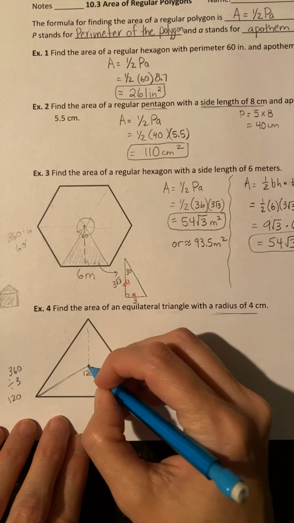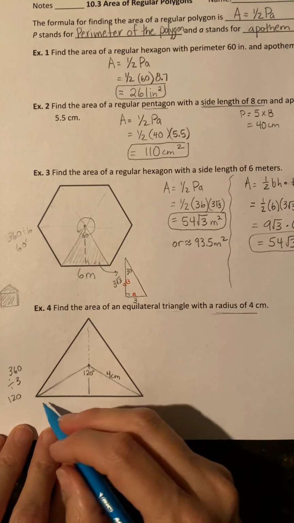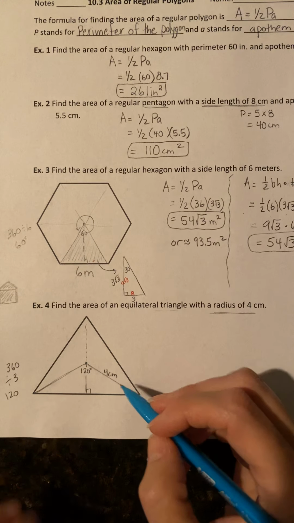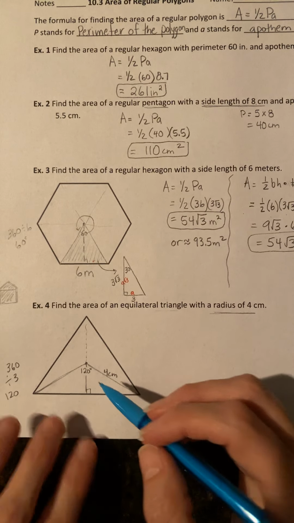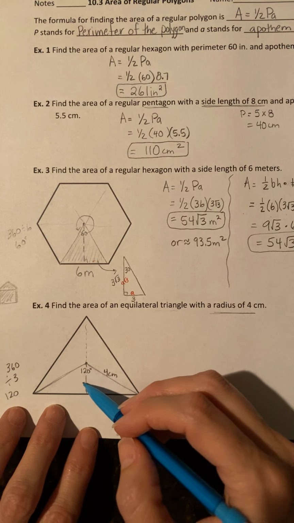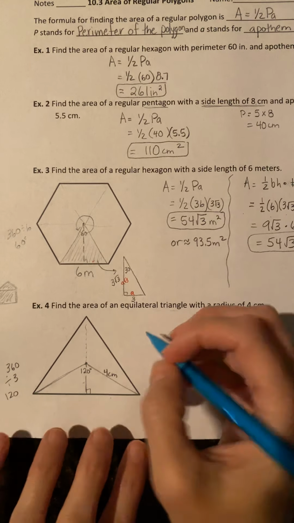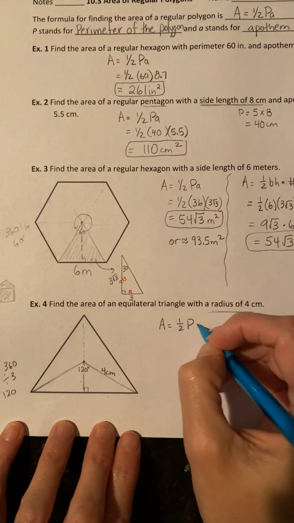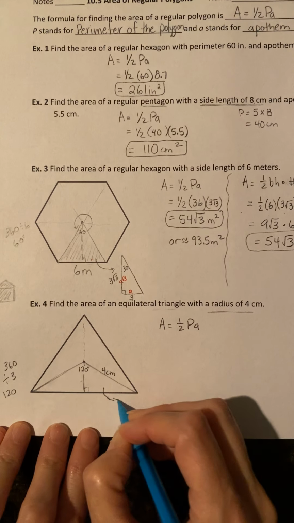And what I need is this apothem. Actually, I need the apothem and I need this side. So when they give you a radius, they're not giving you anything you need in this formula. So you have to find the height of the triangle, the apothem, and this length so that you can get that whole side. So here's our formula: 1/2 perimeter times apothem.